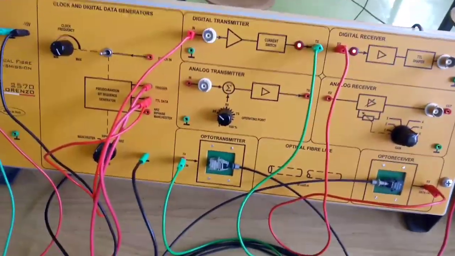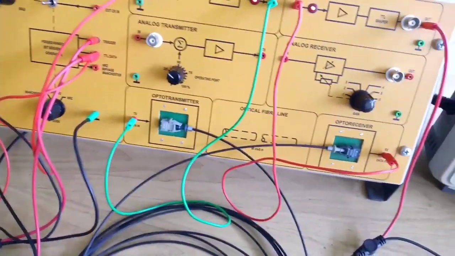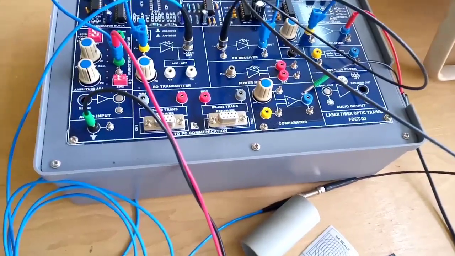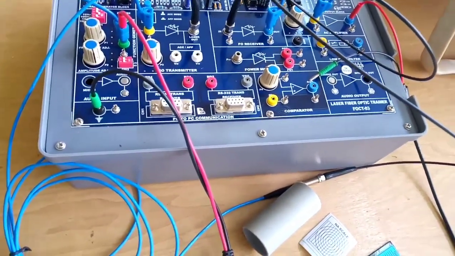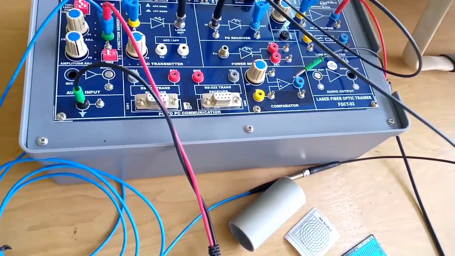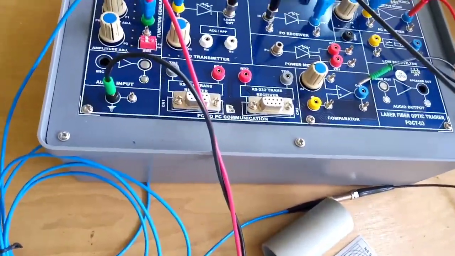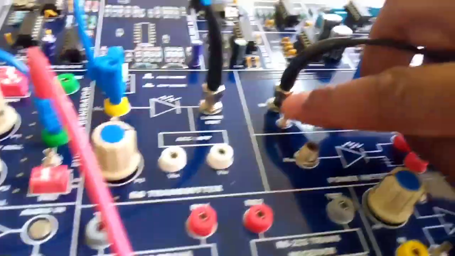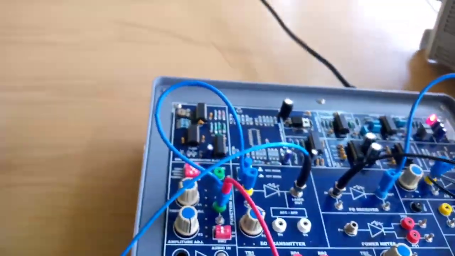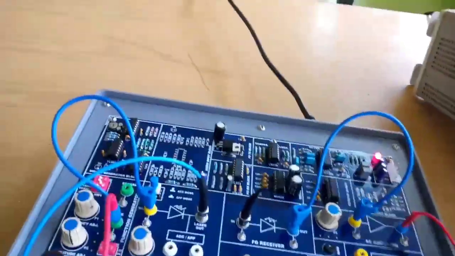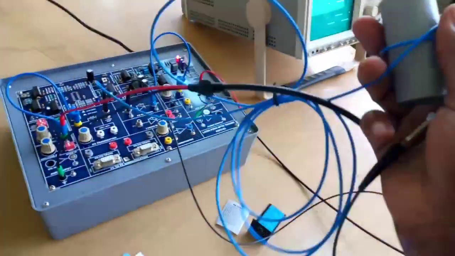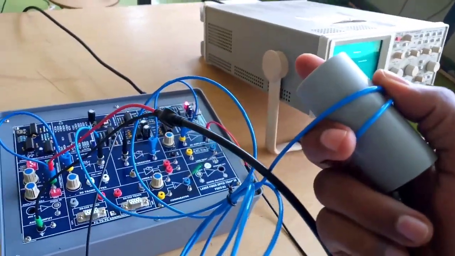In this optical fiber experiment, we know at least these properties: bending loss, propagation loss, connector loss, numerical aperture calculation, and other properties of fiber. Connector loss occurs at this point, and bending loss occurs at installation time. This causes data loss.